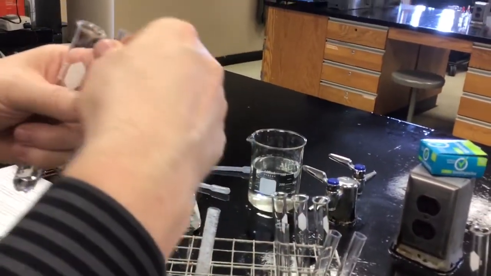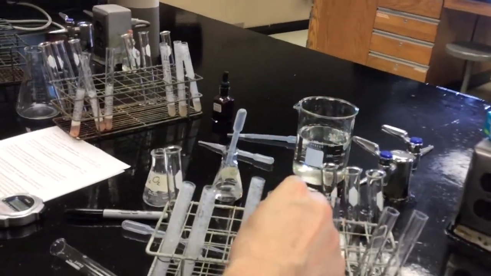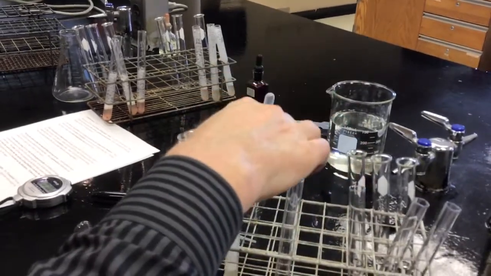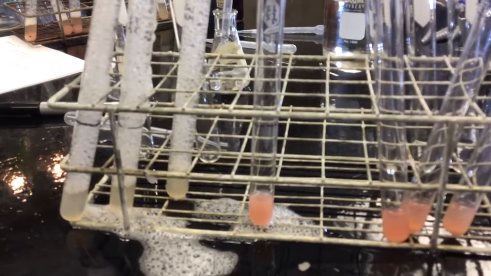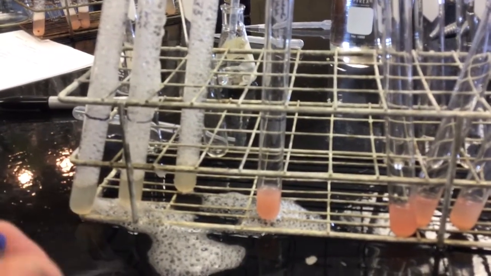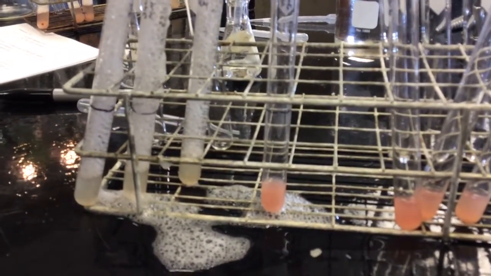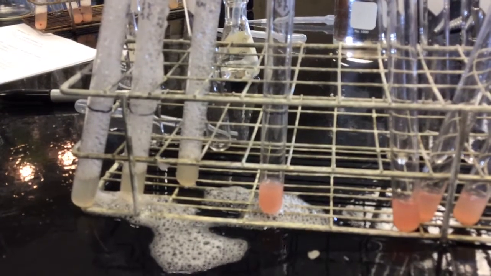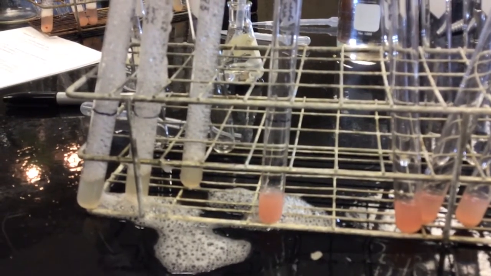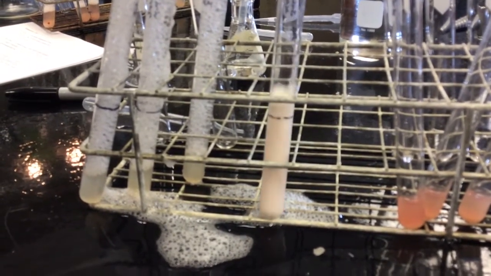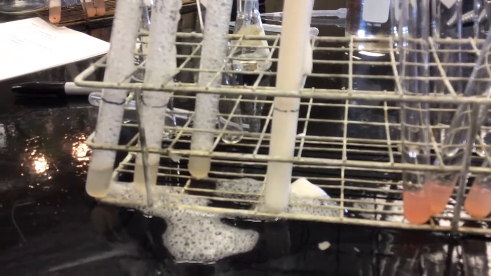Well, no, there is a line on the test tube. Okay, let's give this a try. Make sure this is at 0, it is. Boy, that really is fast. So it was 0.34 seconds.